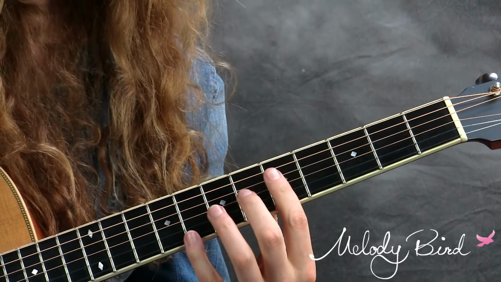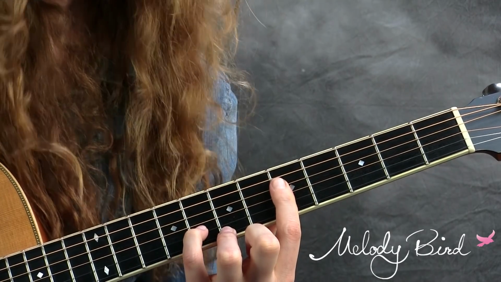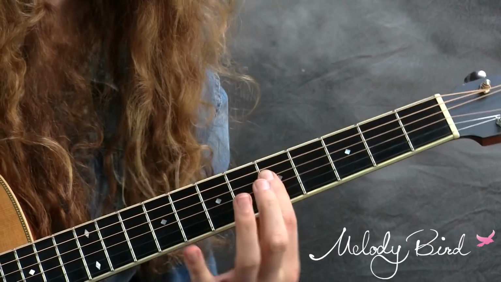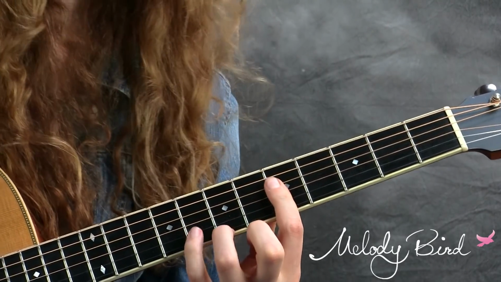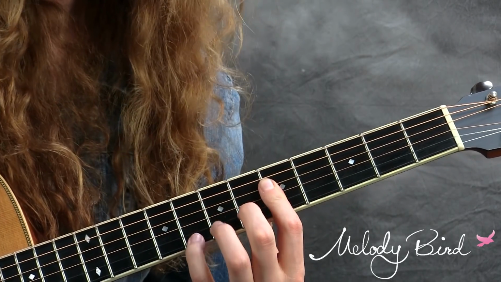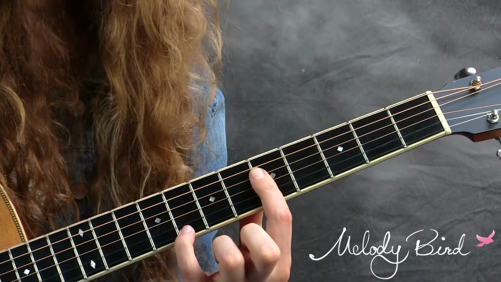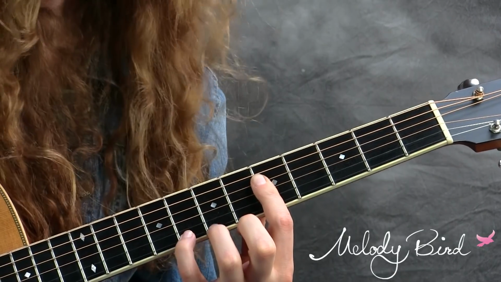All right, so this is our melody. And inside this C shape, we can use any of those scale notes. This one, we just happened to use this one.